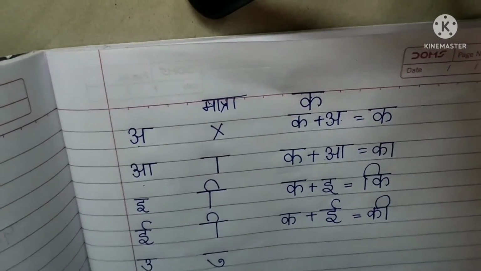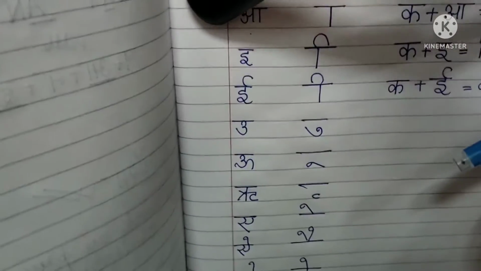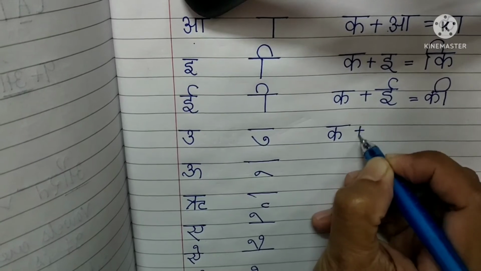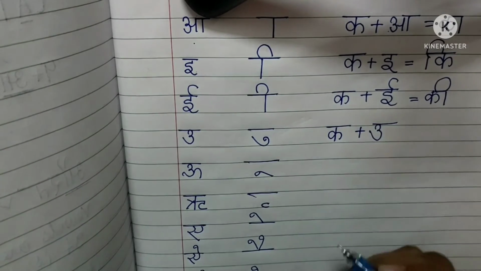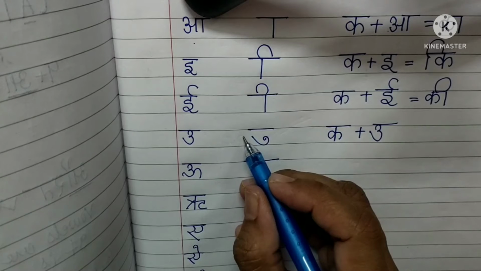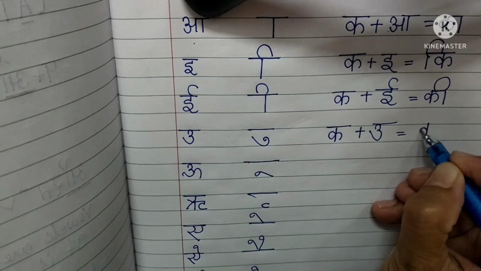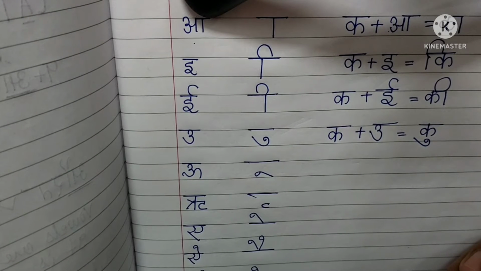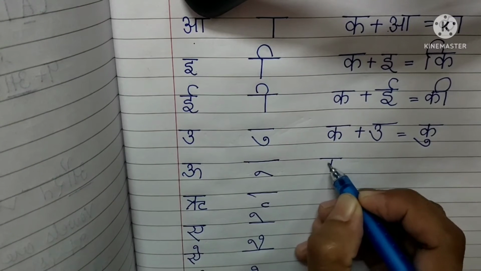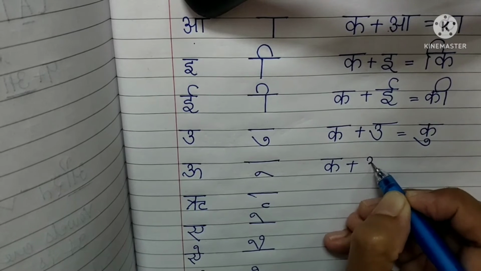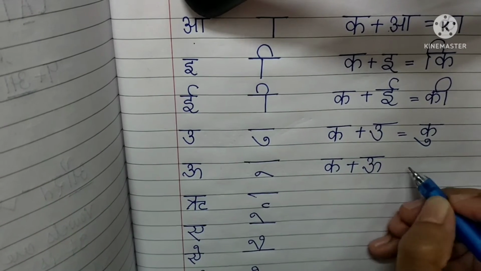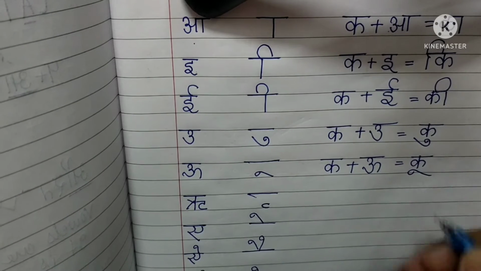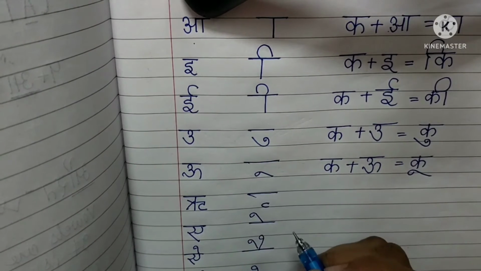Now K plus U. The sign of U is at the bottom, you should make it like this. So write K and U. Ku. Now K plus U again. So write K plus U. Ku. You should make this sign at the bottom.